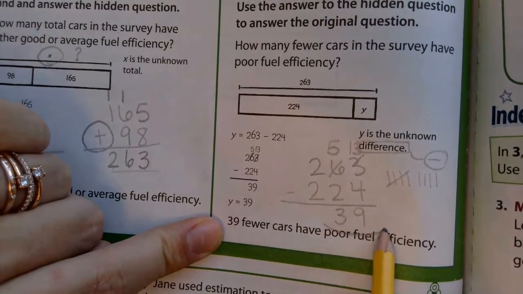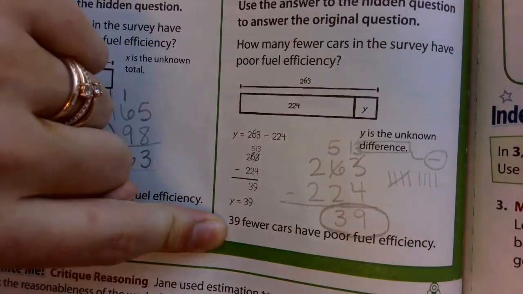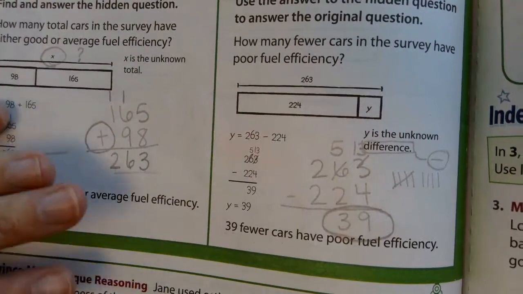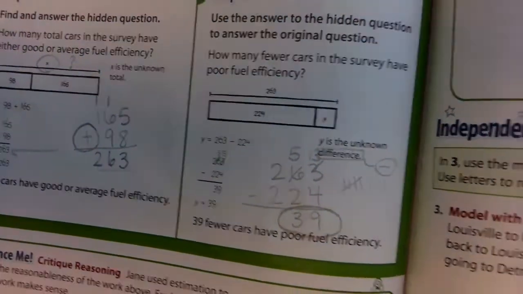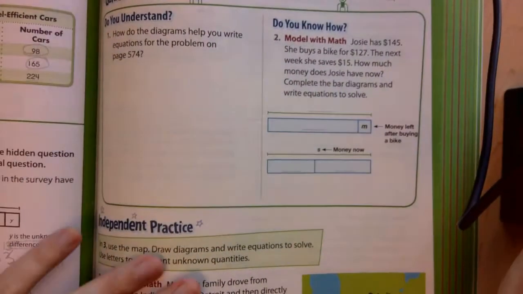And that is our answer, so I'm going to circle it. We are not going to do the convince me part. We're going to move on to the next page.